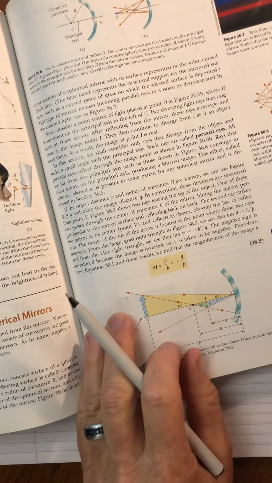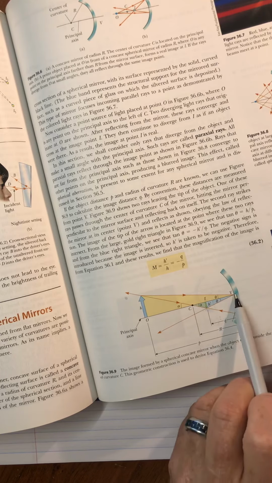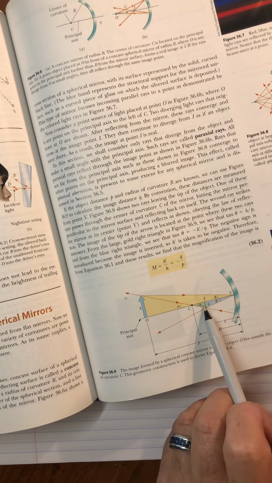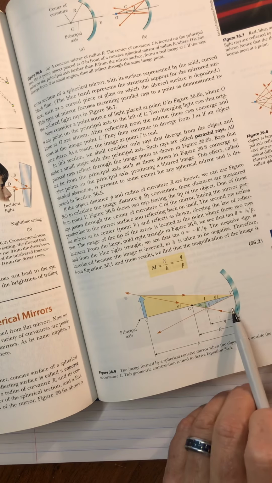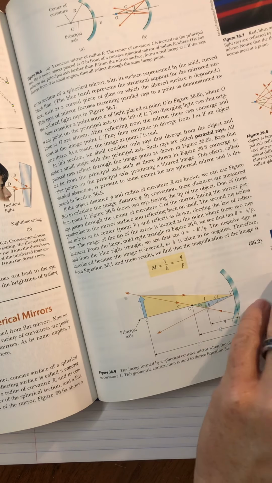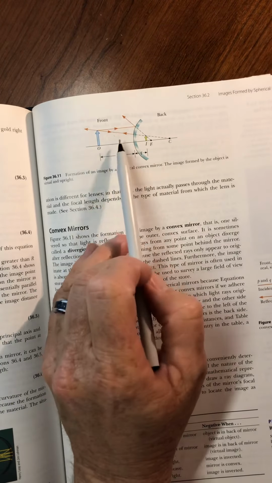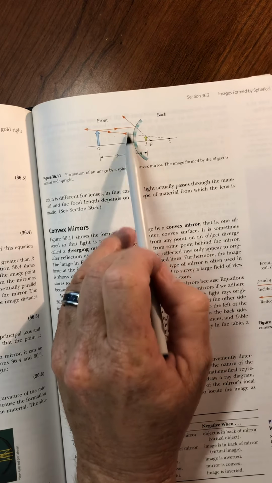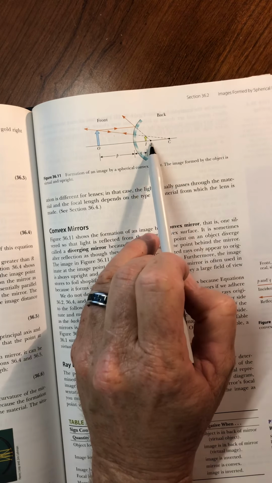And in fact, just to clarify, h prime is negative, but q is on the side where the light actually got reflected to. So q is a positive number here, and for that matter, f and R are also positive numbers. Whereas over here, this convex mirror is bounced off here, and the radius of curvature is over here. Here's the radius of curvature, and here's half of that, the focal length.